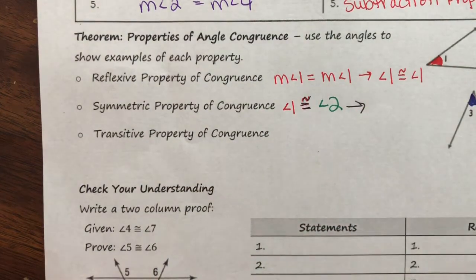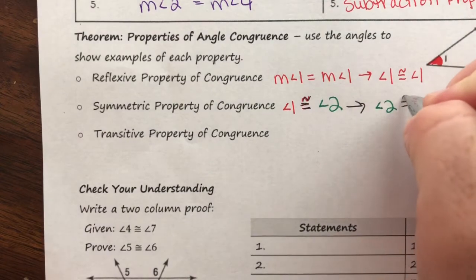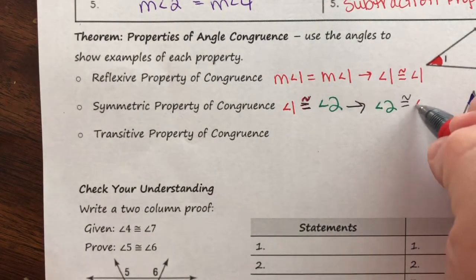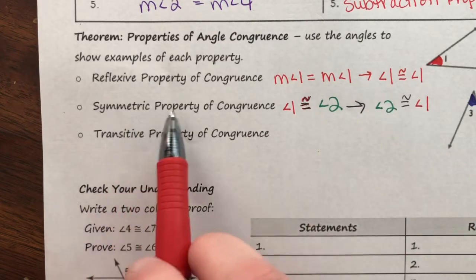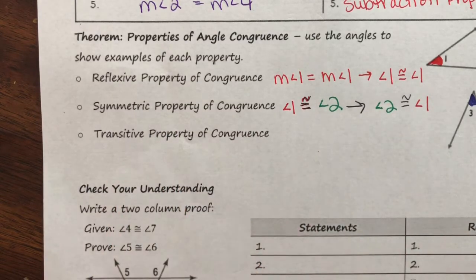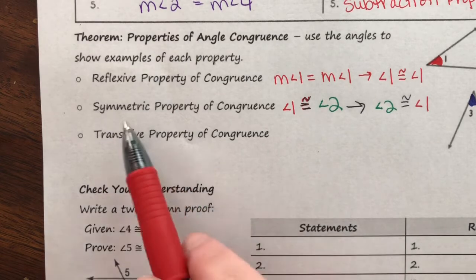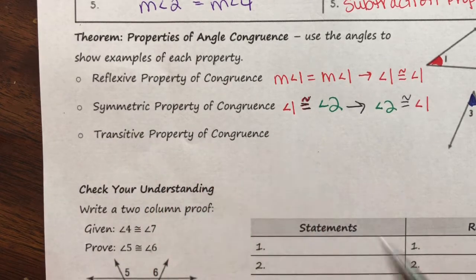I can say angle 2 is congruent to angle 1. And it doesn't change anything. These 2 statements say the same thing. So symmetric property of equality says that I can flip-flop 2 sides of an equal sign. Symmetric property of congruence is the same thing, just with a congruency sign. I can flip-flop 2 sides of a congruency symbol, and it doesn't change anything.